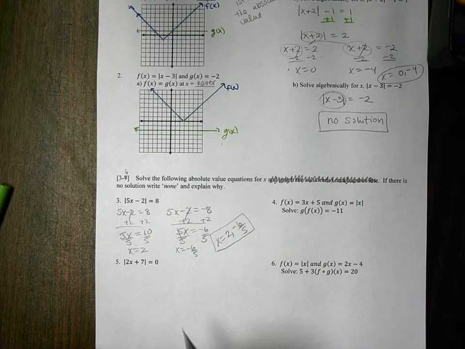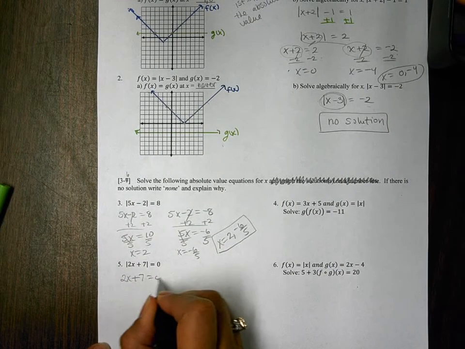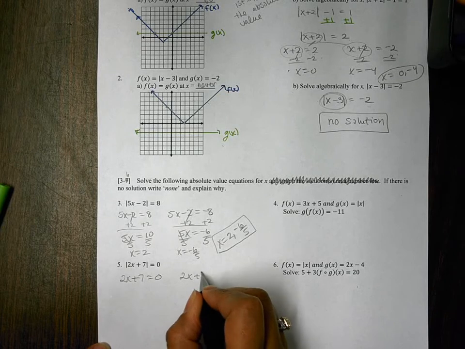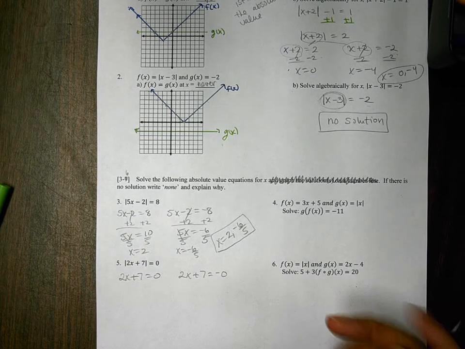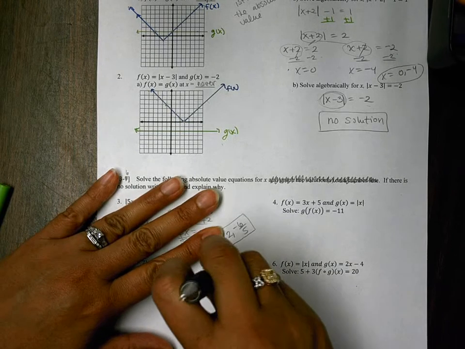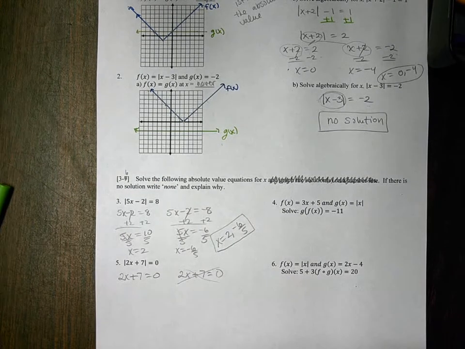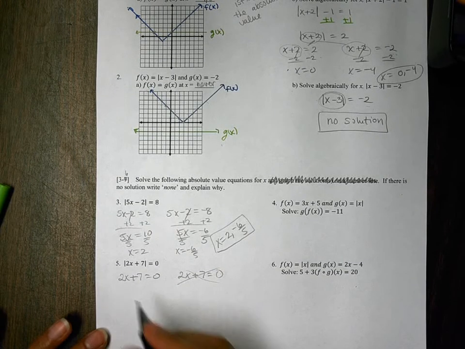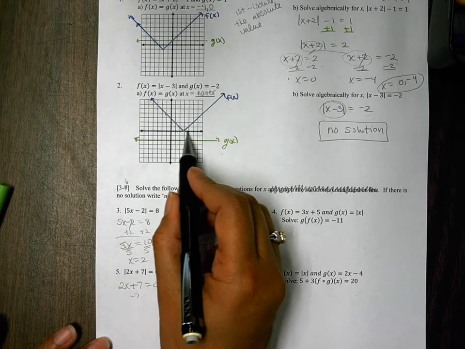2x plus 7 equals 0. Now when I do it again, 2x plus 7 equals the opposite of 0. The opposite of 0 is 0. Like there is no such thing as the opposite of 0. It's still 0. So I don't have to solve that one because it's going to be exactly the same. So it's only going to have one solution. So that would be something like this, where the line just touches the vertex part of it.